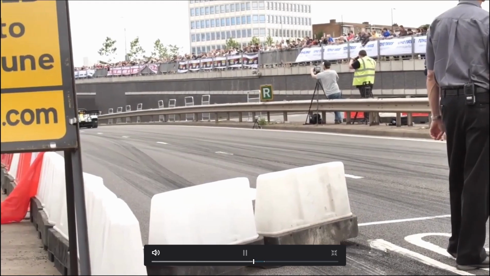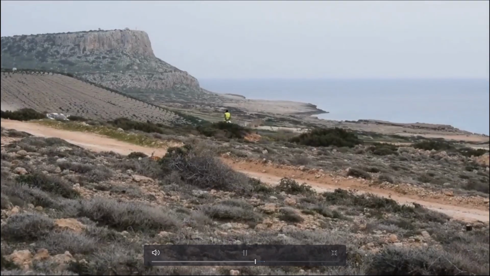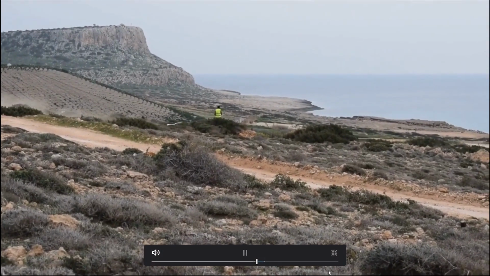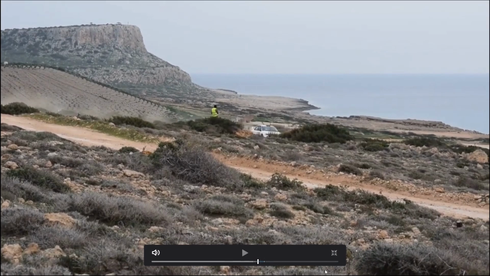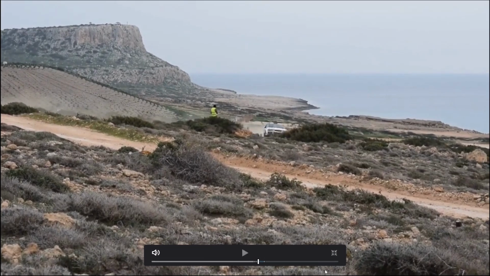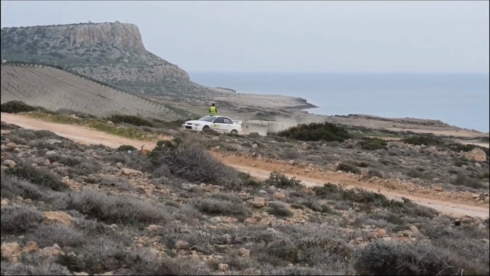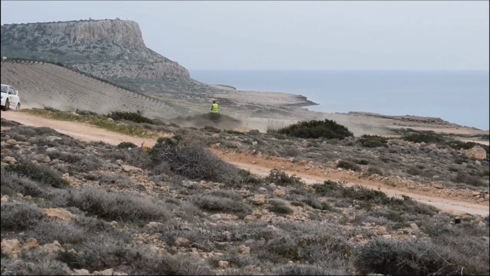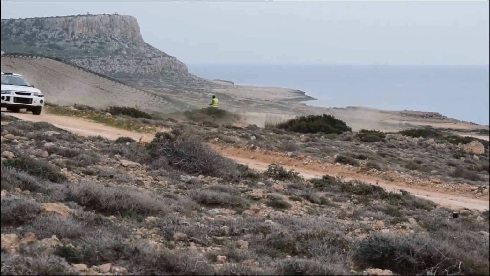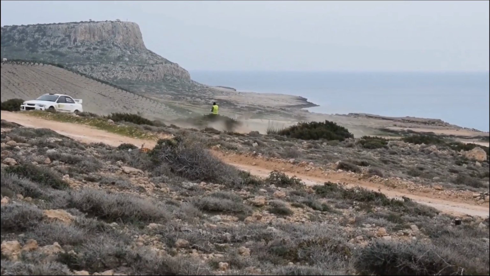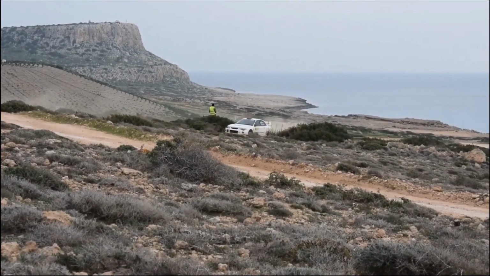Now, how you control this video is by just pressing the space bar, or you can hold the right key to play the video, or you can hold the left key to preview the video in reverse.